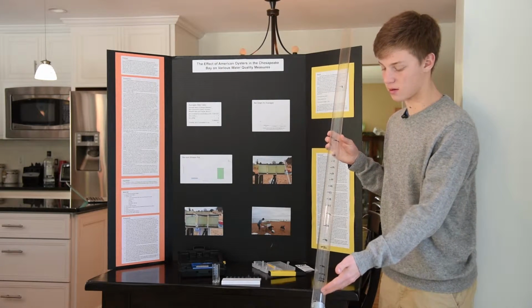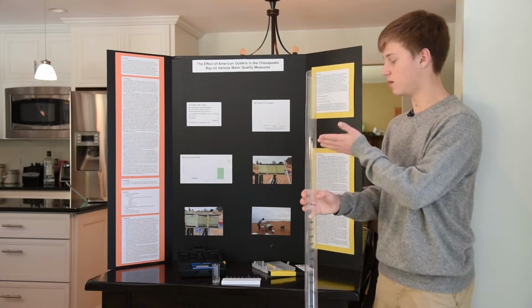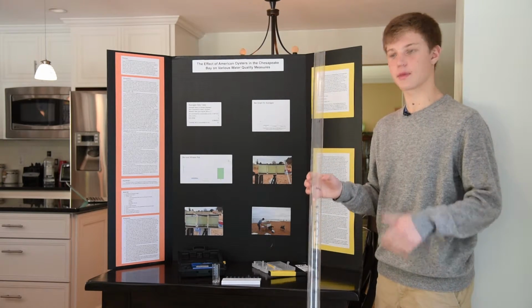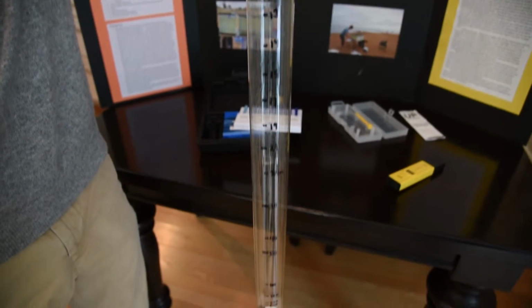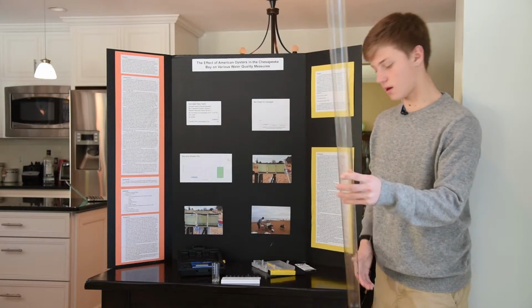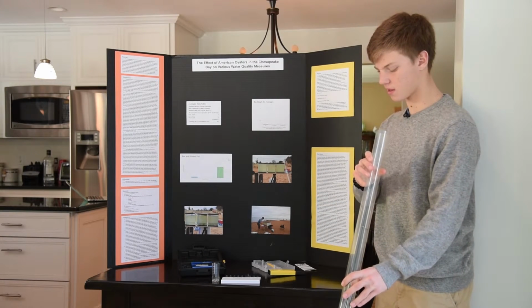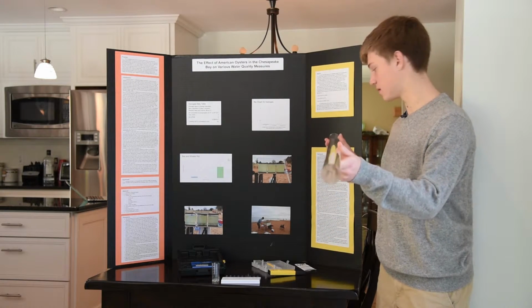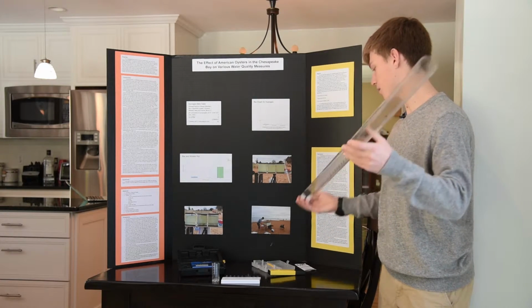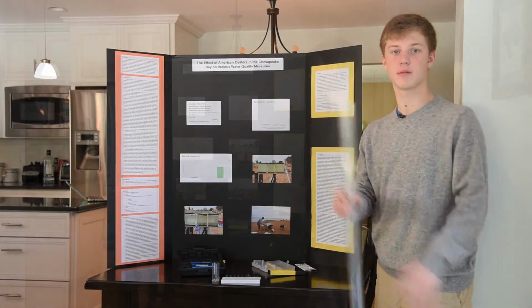It's not a linear scale, it's a logarithmic scale, so the higher you get, the smaller the space between the numbers. The water is placed into the tube, and the height at which the black and white disc disappears from vision is when you know that you've got your measurement.